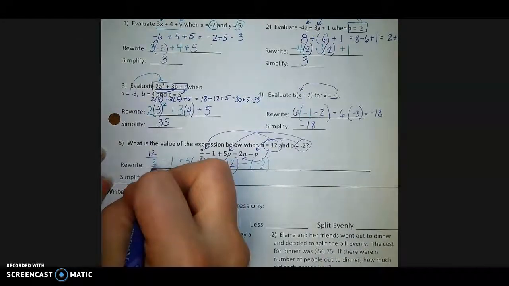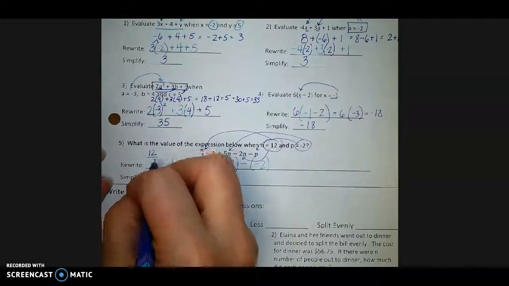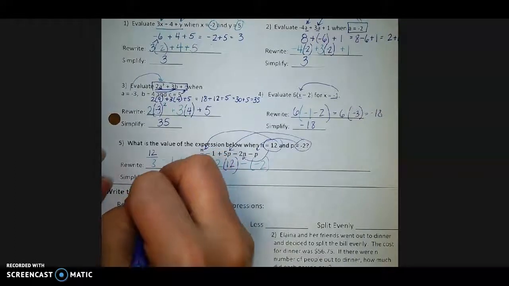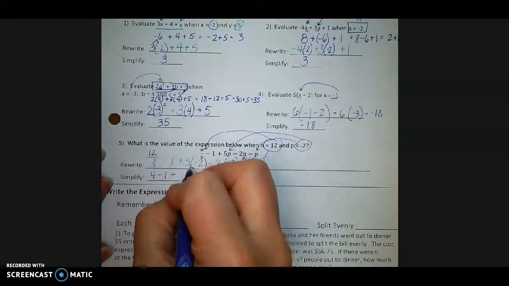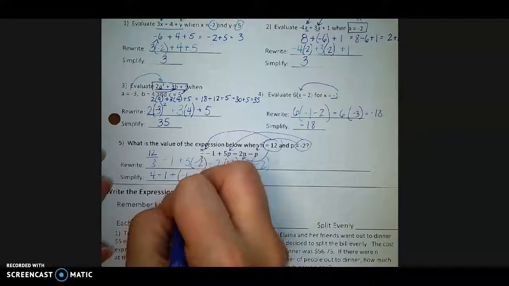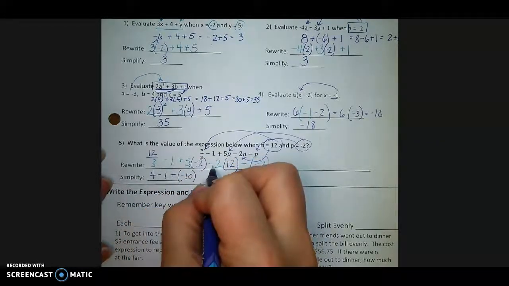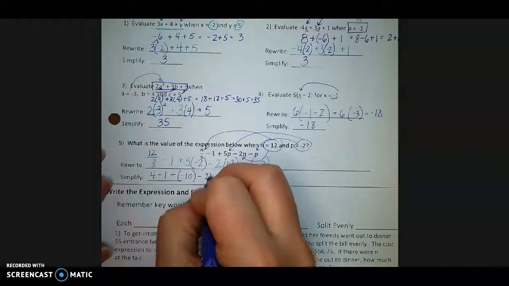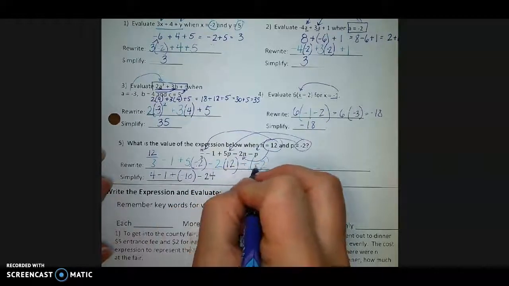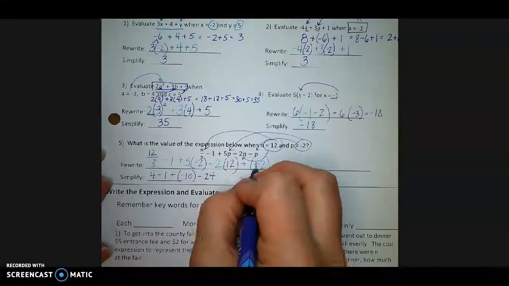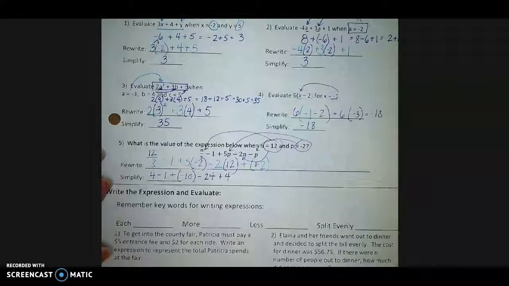So my next move here, I'm going to go down so you can see a little better. 12 divided by 3 is 4, minus 1, plus 5 times negative 2 is negative 10. Minus 2 times 12, which is 24, minus a negative 2, so that's where I'm going to go plus, plus and get plus 4.